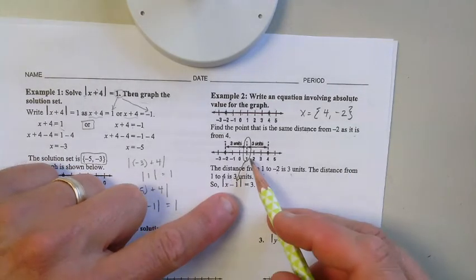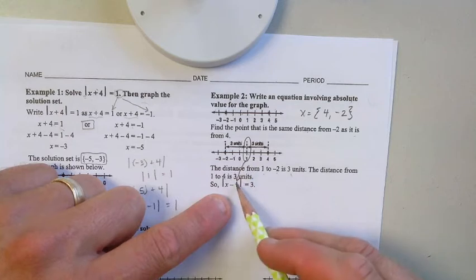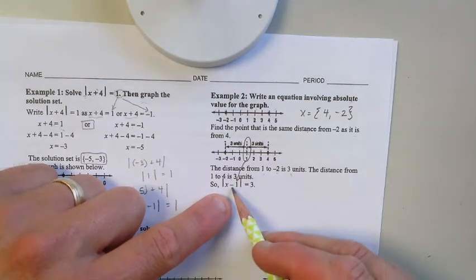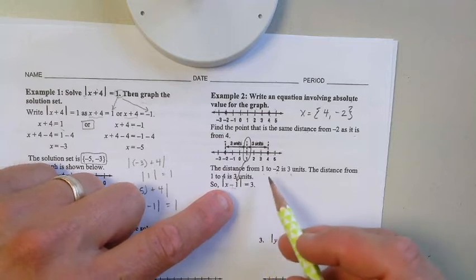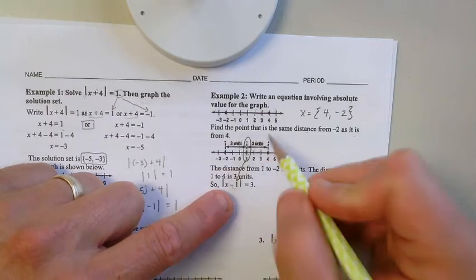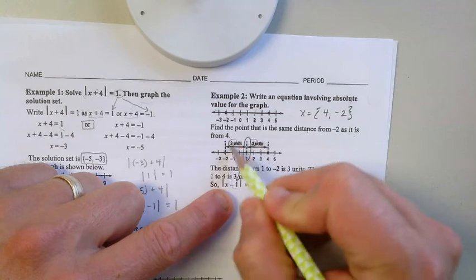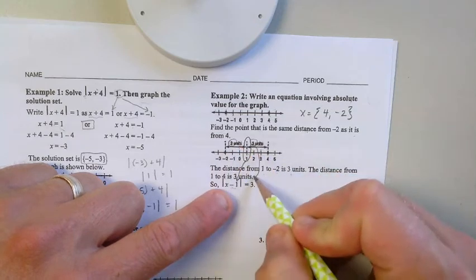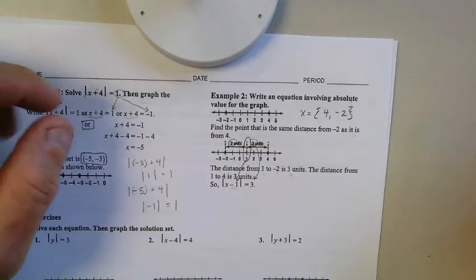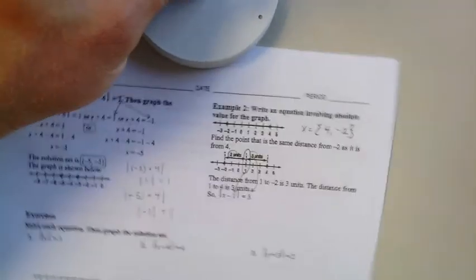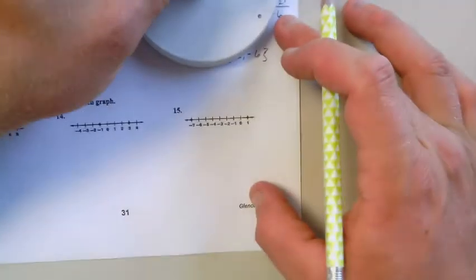Now, what's interesting about this is this. When I plug it in, that became a negative. It's the opposite value inside the brackets here. And the distance right here, the distance is what we plug in here, okay? So keeping that in mind, let's take a look at number 15 here.